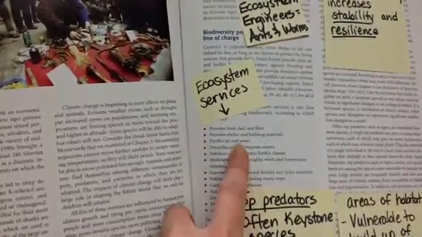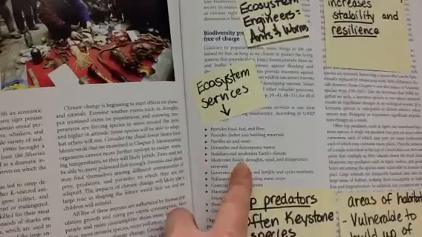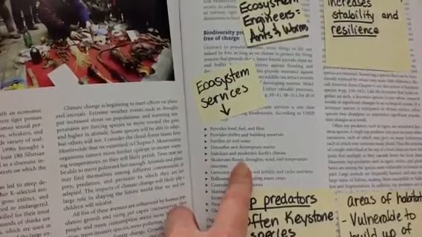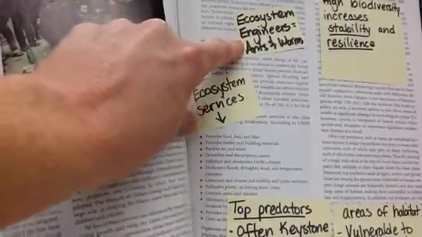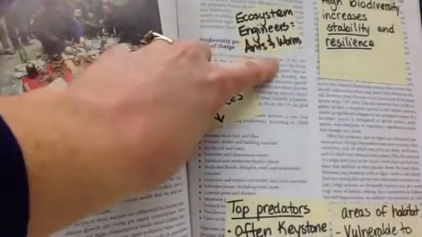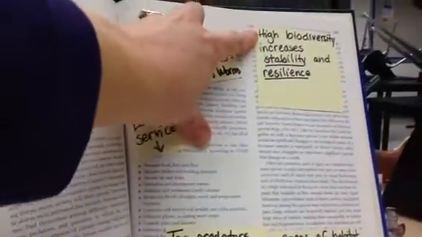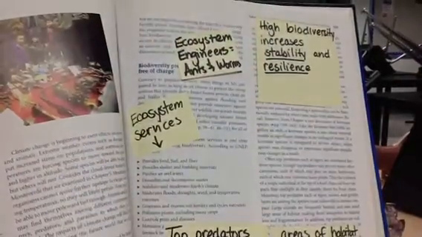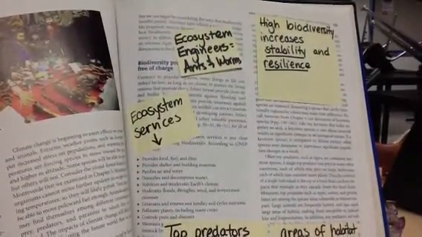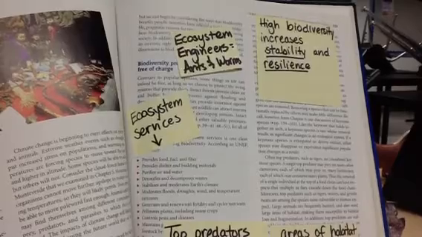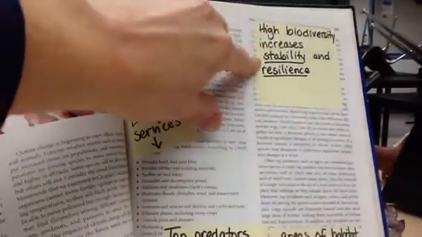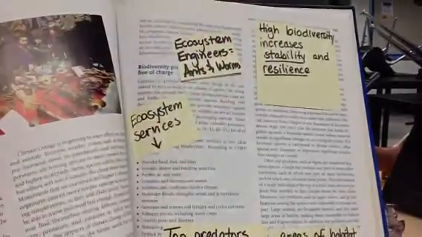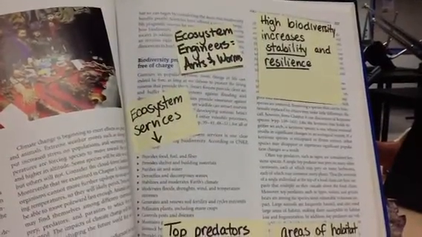These are all, again, economic, monetary values that nature gives us. Also on this page, know that the 2 ecosystem engineers are ants and worms. You also need to know that the more biodiversity in an ecosystem, you have more stability and you have more resilience to change. And we've been over these 2 terms before in chapter 6.